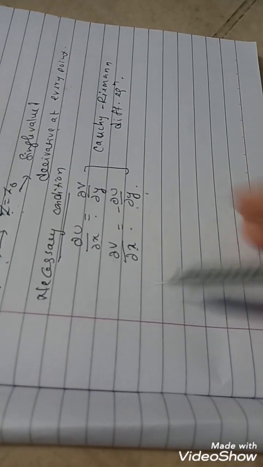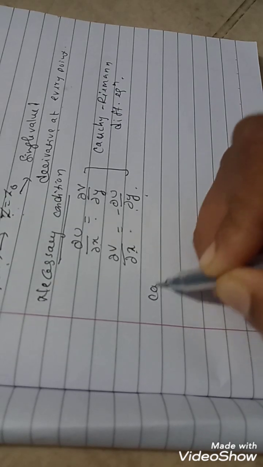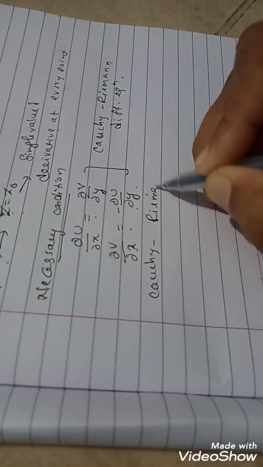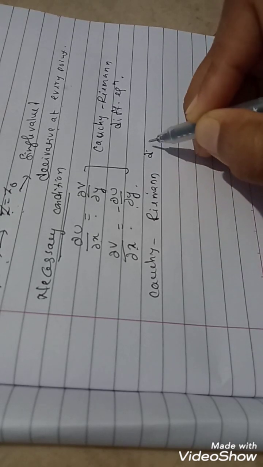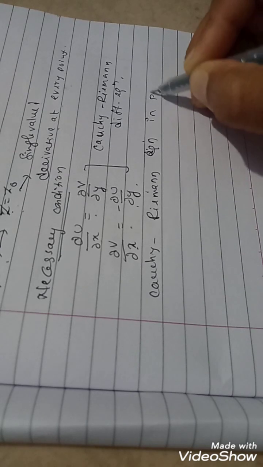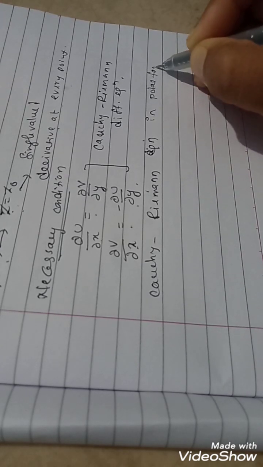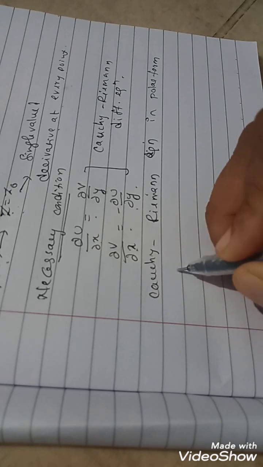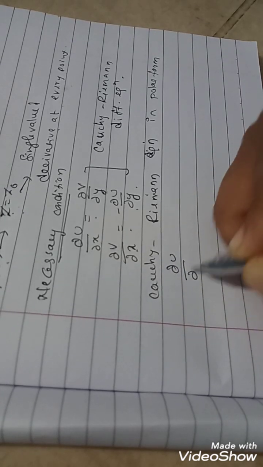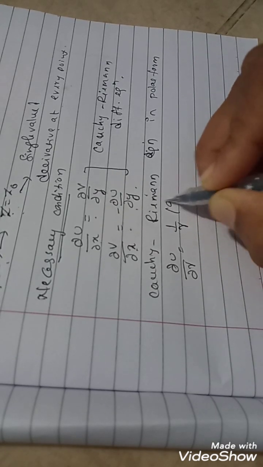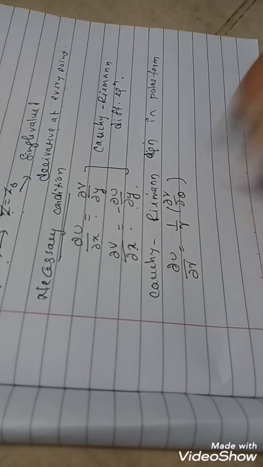Now let us write the Cauchy-Riemann differential equations in polar form. So in polar form we will write dou u by dou r equal to 1 by r dou v by dou theta.